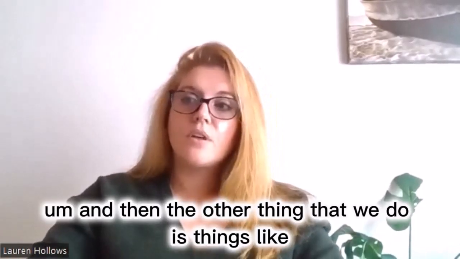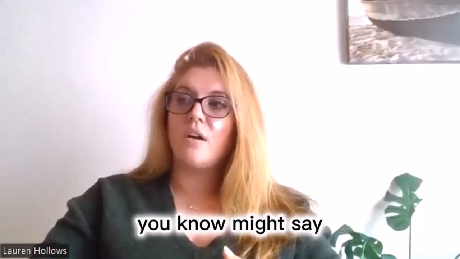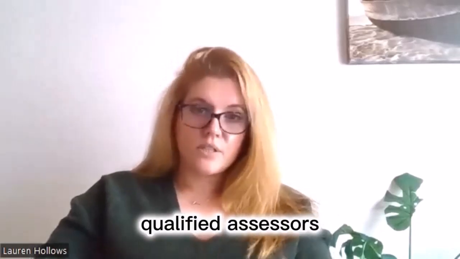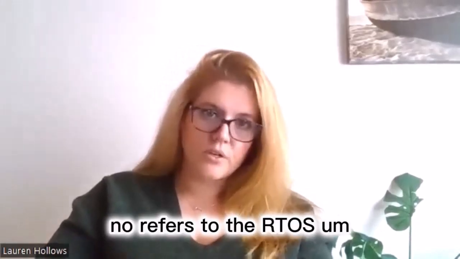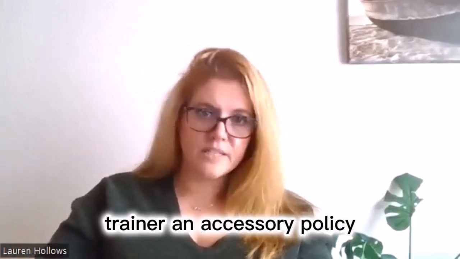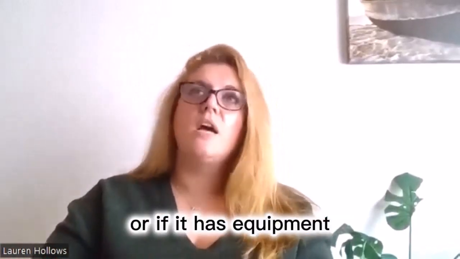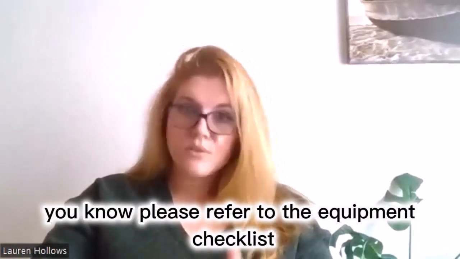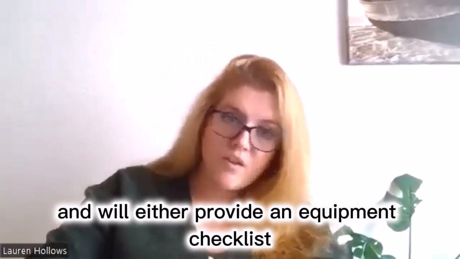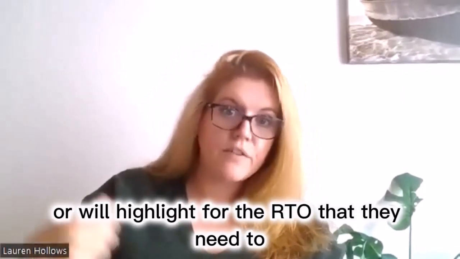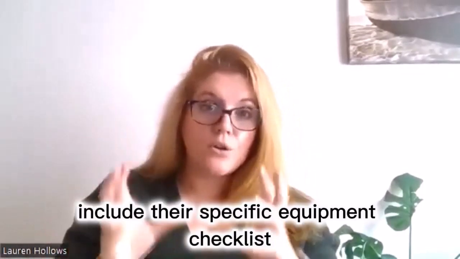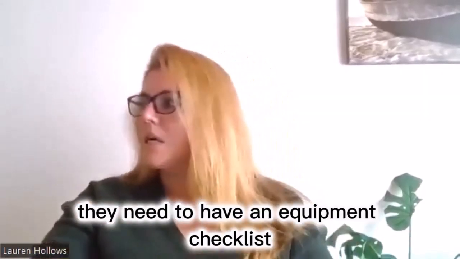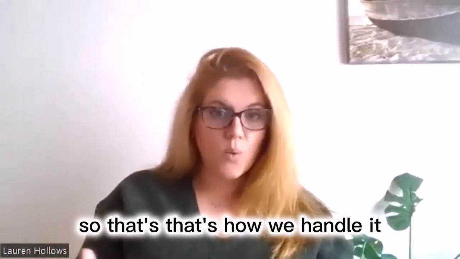And then the other thing that we do is, for things like 'it must be assessed by qualified assessors under the standards', we'll put things like 'refer to the RTO's trainer and assessor policy', or 'refer to the TAS'. If it has equipment, we put a note there saying something like 'please refer to the equipment checklist', and we'll either provide an equipment checklist or we'll highlight for the RTO that they need to include their specific equipment checklist, and that lets the RTO know they need to have an equipment checklist. So that's how we handle it.